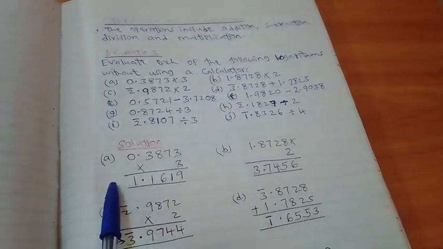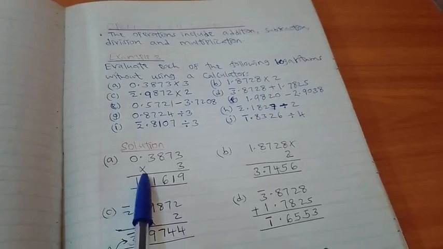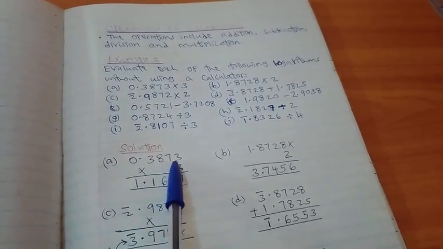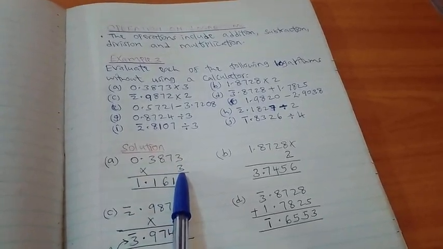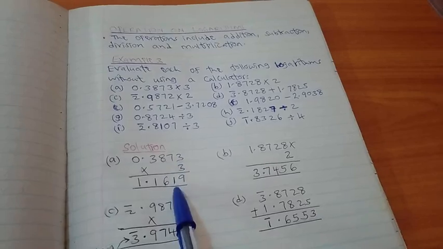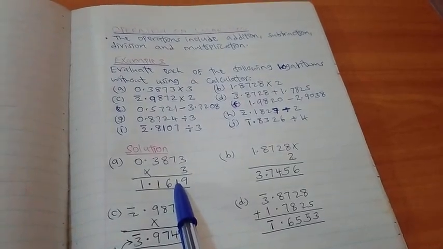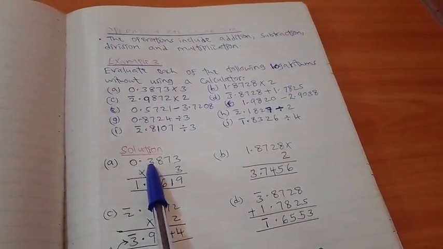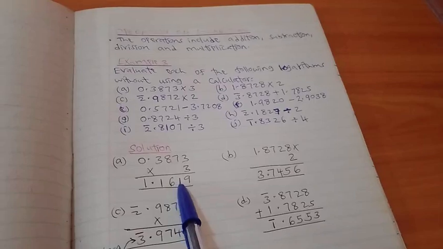Now I'd like to continue directly from the solution because the question is repeated there. 0.3873 times 3. We multiply that number manually. We get 9, 21 carry 2. That is 24 plus 2, 26 carry 2. 9 plus 2, 11. 1.161.